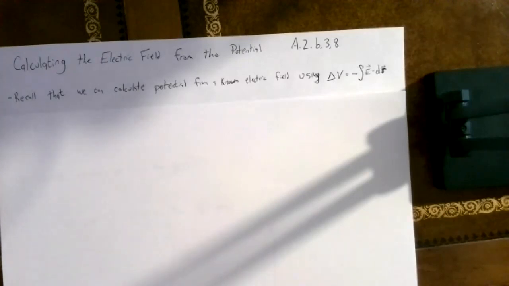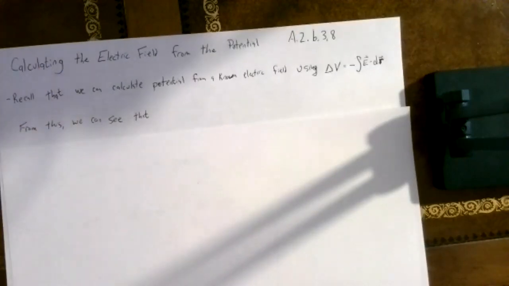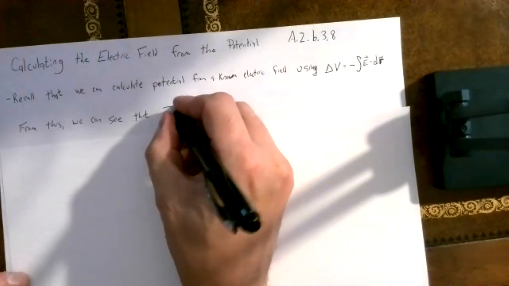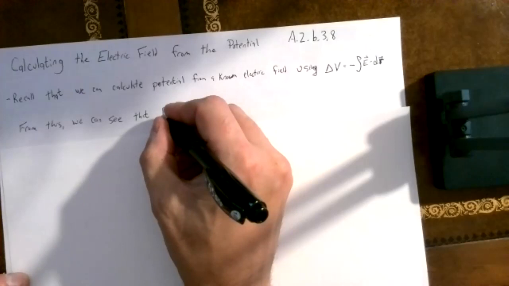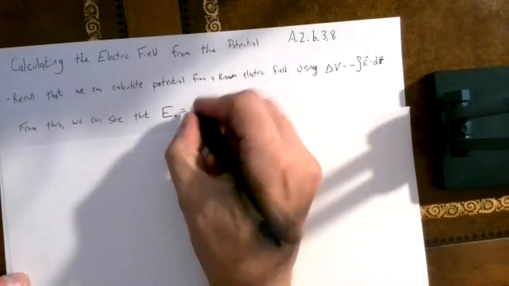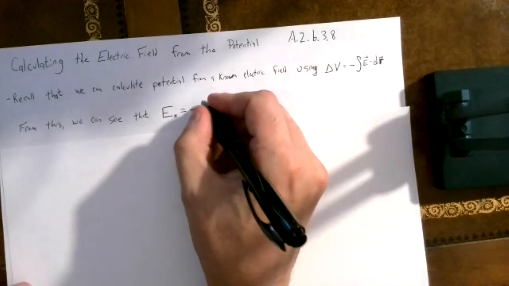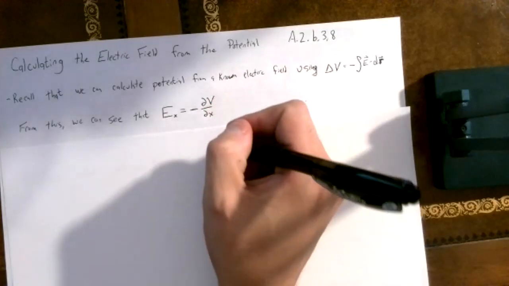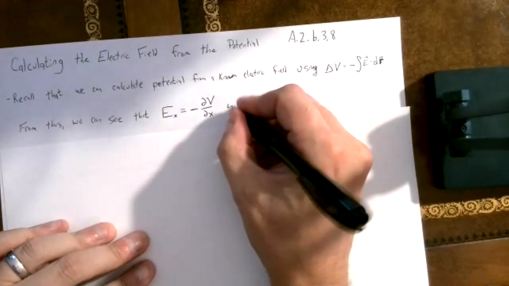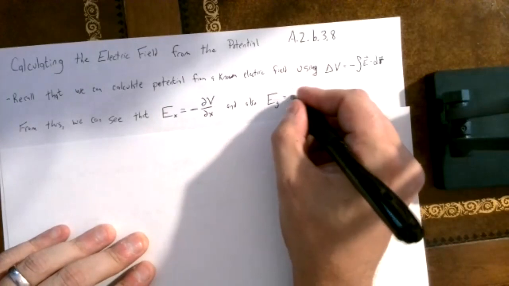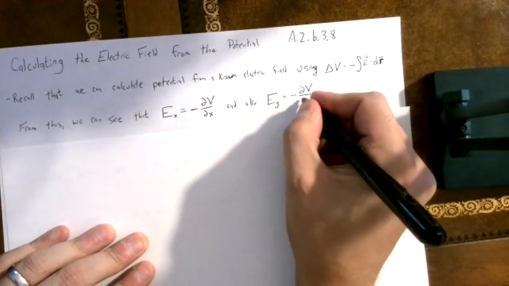So since we have to take the integral of the electric field to get the potential, we know that we can get the electric field by taking the derivative of the potential. And we go component by component usually. So the x component of the electric field is going to be, and we'd have to remember the negative sign, the derivative of the potential with respect to x. And also, if we want the y component of the electric field, we would take the derivative of the potential with respect to y.